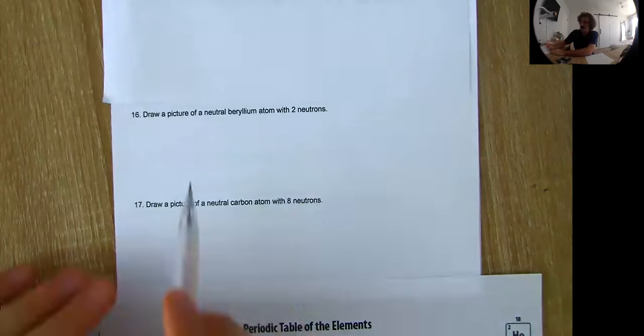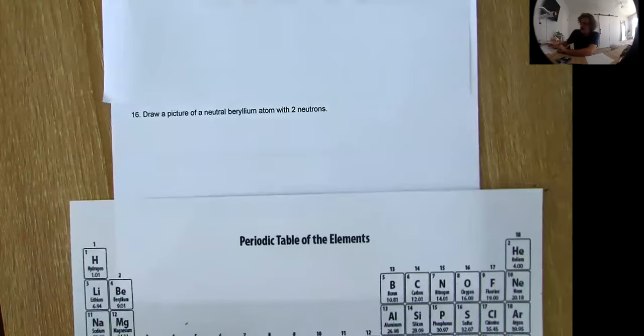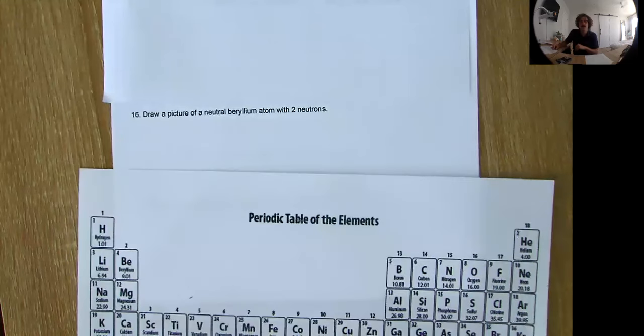Okay, so it says draw a picture of a neutral beryllium atom. So let's find beryllium on the periodic table. Everybody find it.